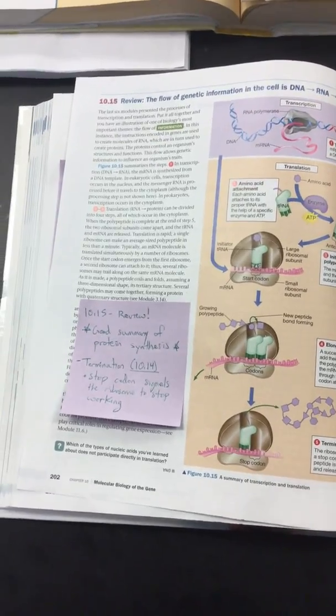Not so much? Okay, so the last section I'm talking about is mutations. What's a mutation?